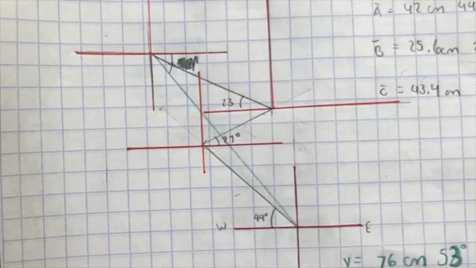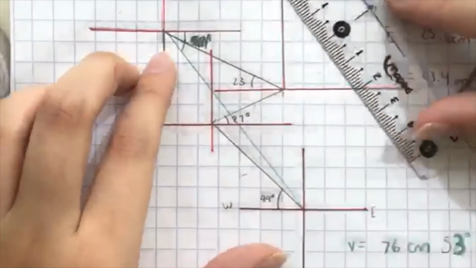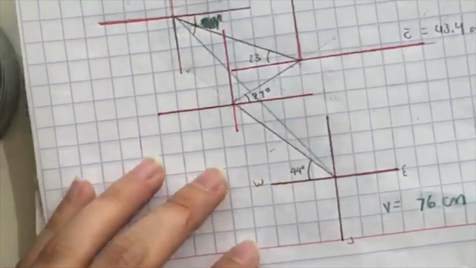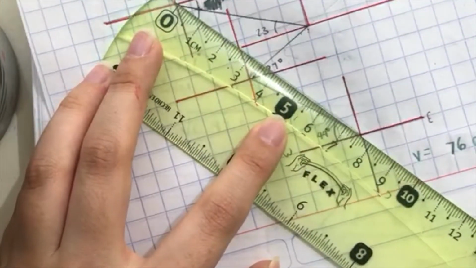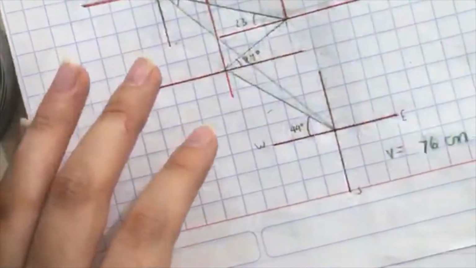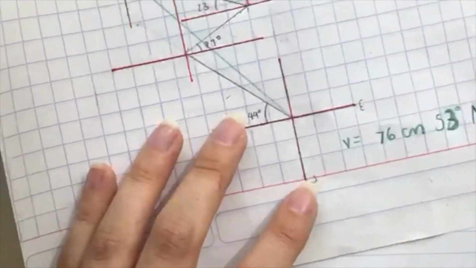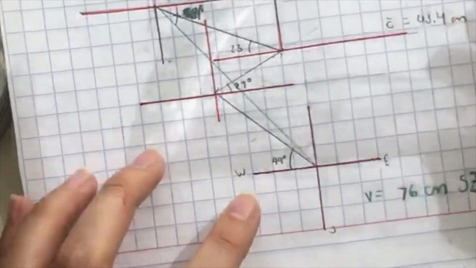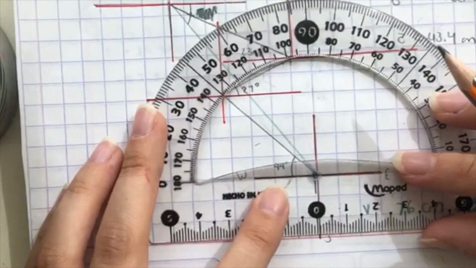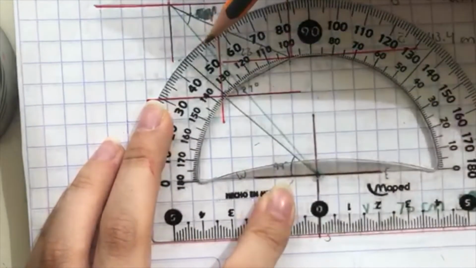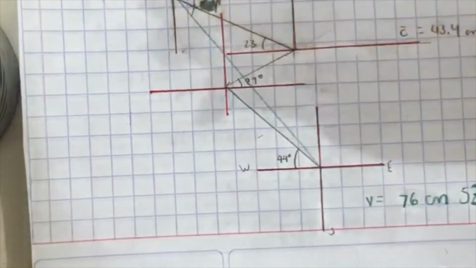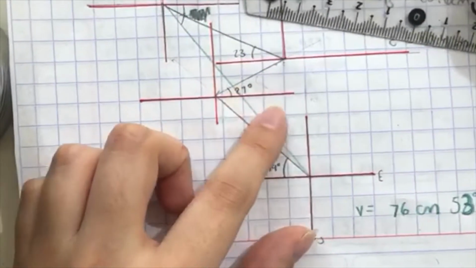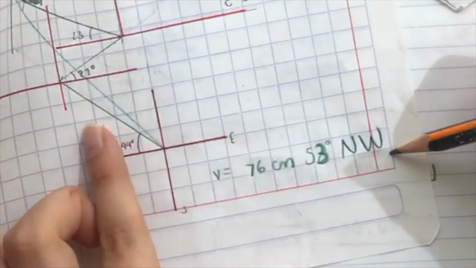For the resultant vector, we are going to measure this distance, which is from the beginning to the end. It's approximately 7.6 centimeters, which is 76 centimeters in our scale. And we measure the angle from here, which is approximately 53 degrees. Since this is the quadrant, the direction is northwest.